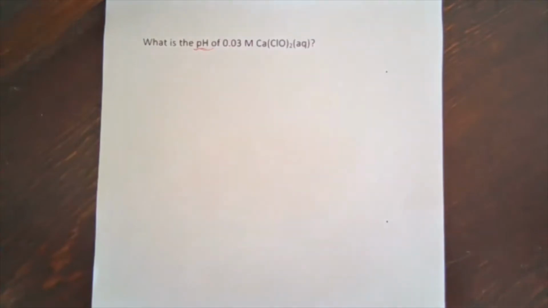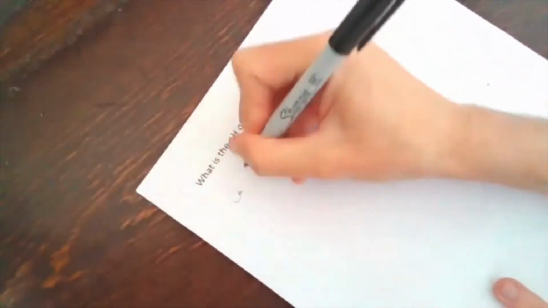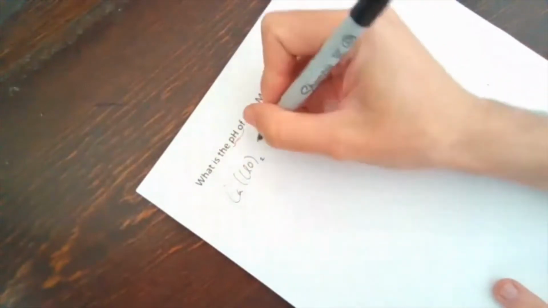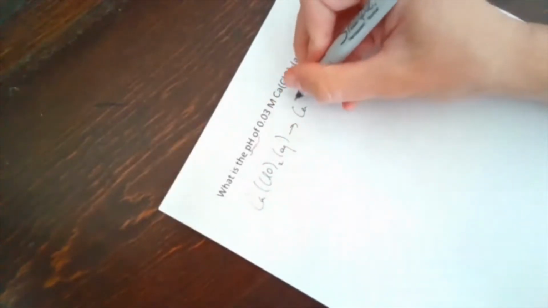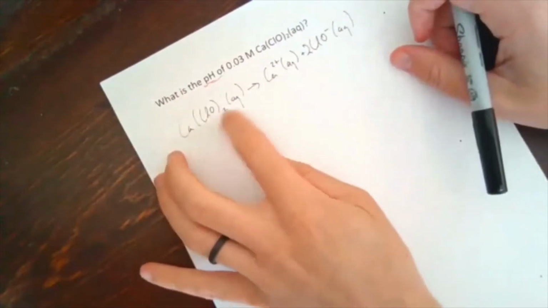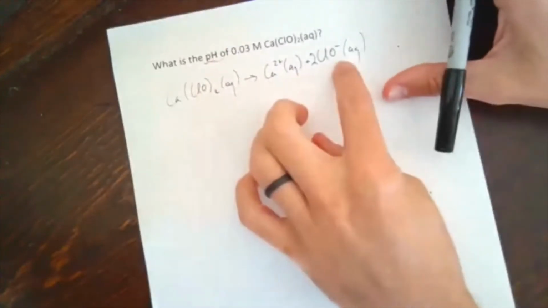One of the things we want to think about is that we want to know the pH, which is really a measure of the acidity. So we want to think about what's in the solution that will cause the acidity to change. It's going to come from the calcium hypochlorite, which is a salt, and that salt is going to dissolve into Ca2+ and ClO minus, balanced for 2. So when I have a solution of calcium hypochlorite, I really have calcium and hypochlorite.